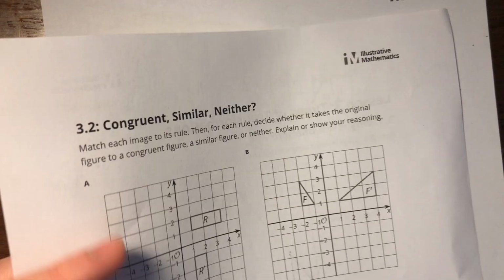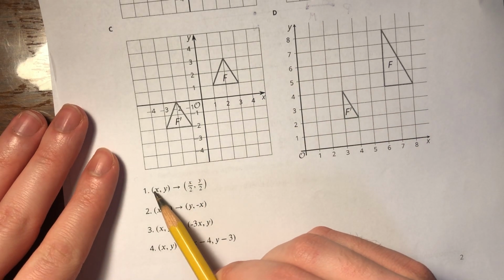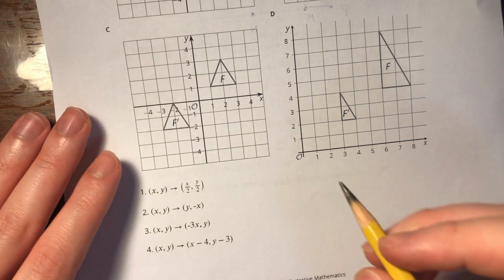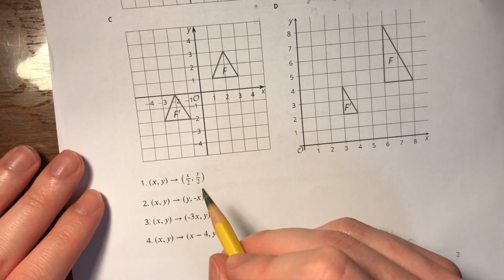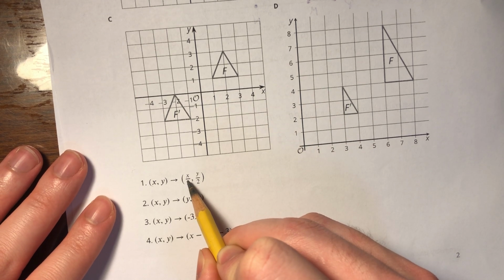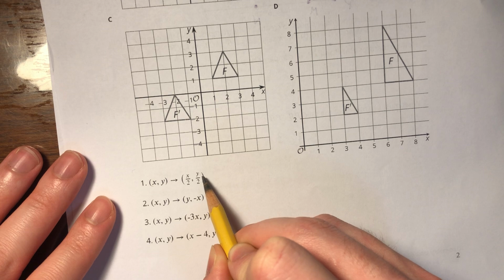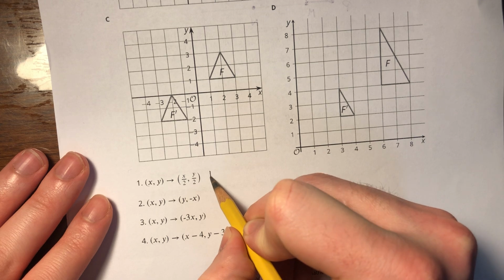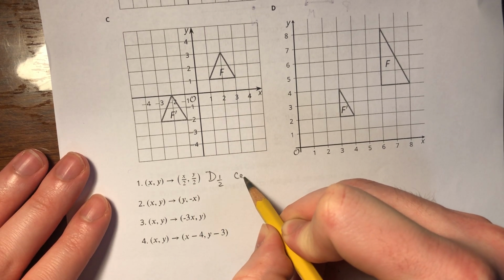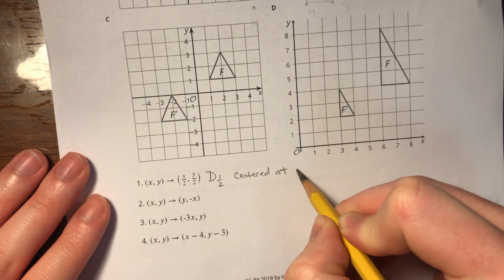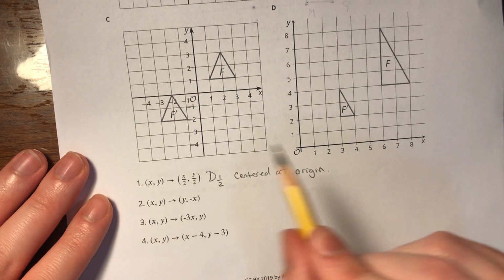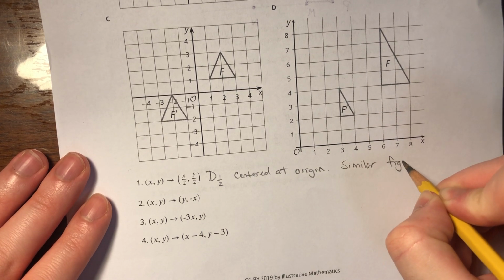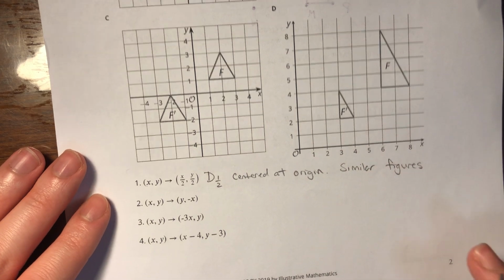All right, so if I look at number 1 down here, we have (x, y) goes to (x/2, y/2). So we just showed in the last lesson that when you do something to both coordinates, like you multiply by a number, in this case you multiply by 1/2, that's going to be a dilation centered at the origin. So this is going to be D 1/2 centered at origin. All right, and the resulting figures will be similar because dilations produce similar figures.